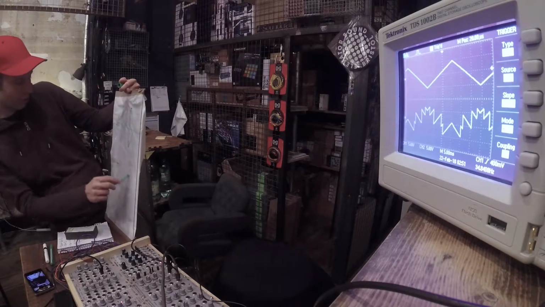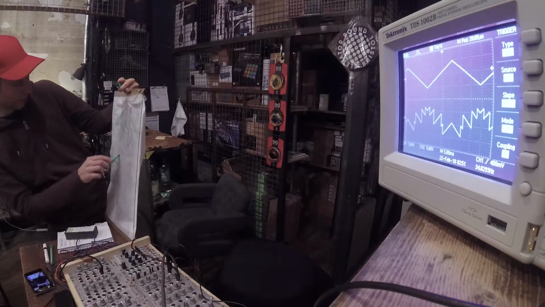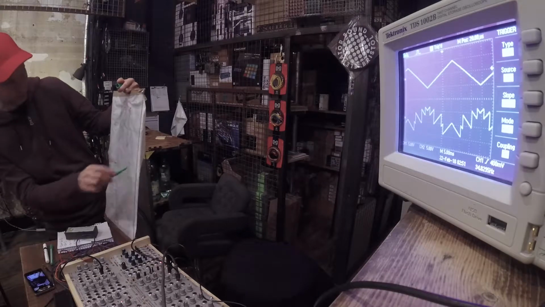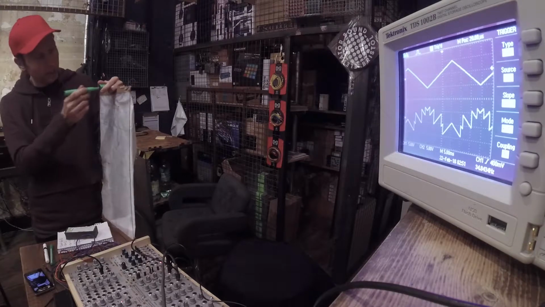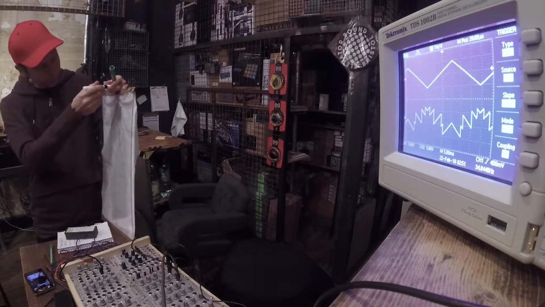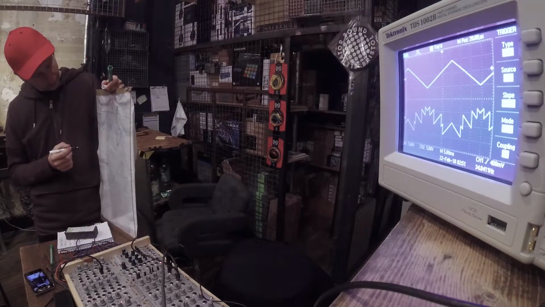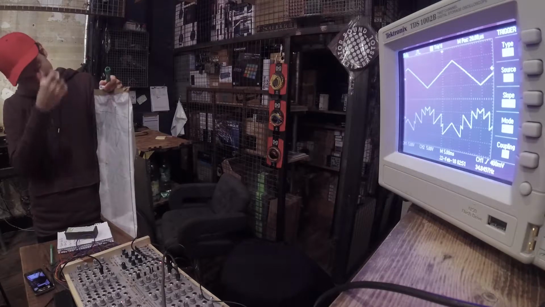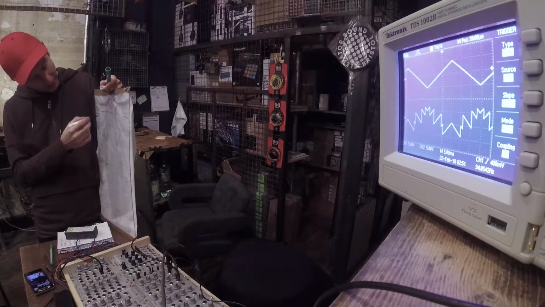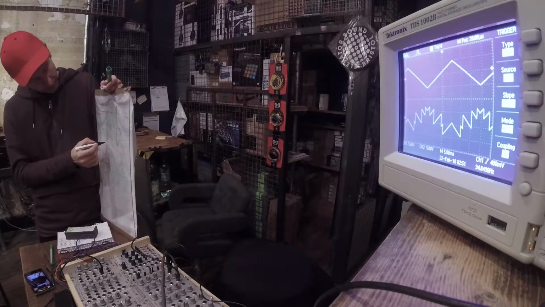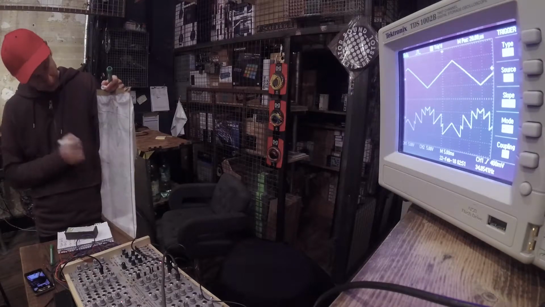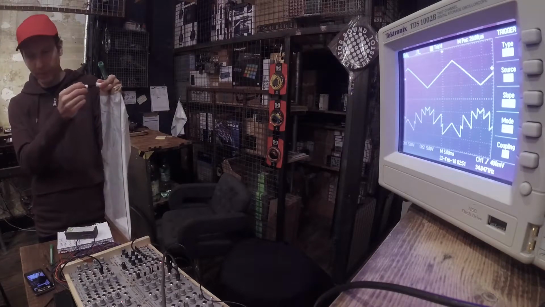So let me try to draw this. Essentially the phase becomes different. Yeah? And the way it does it, it uses a comparator to cut off this bit. And then this bit is pasted down here. You see?